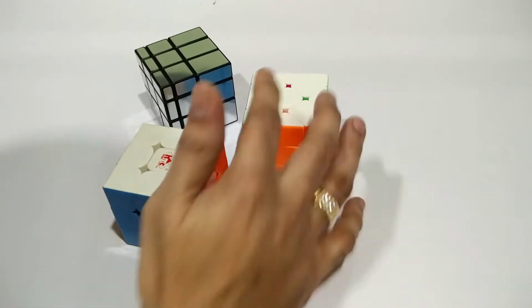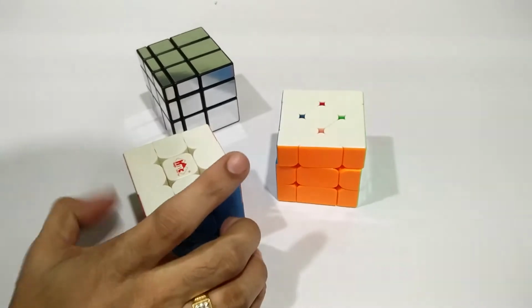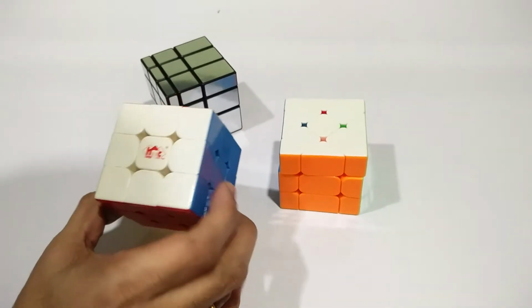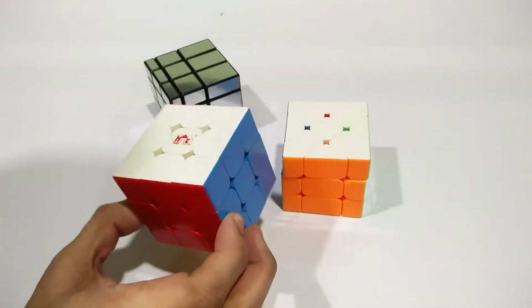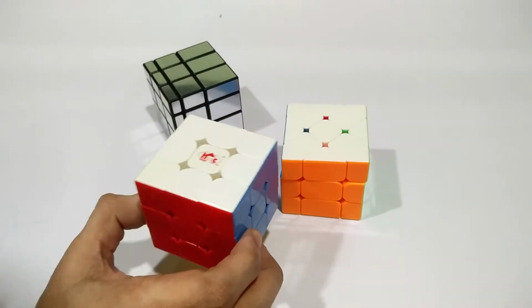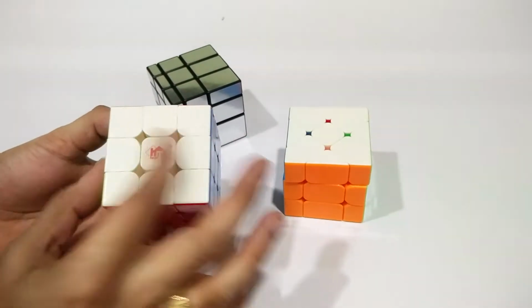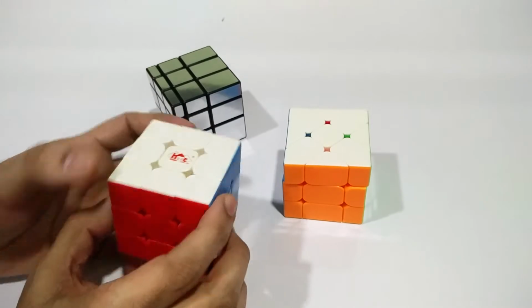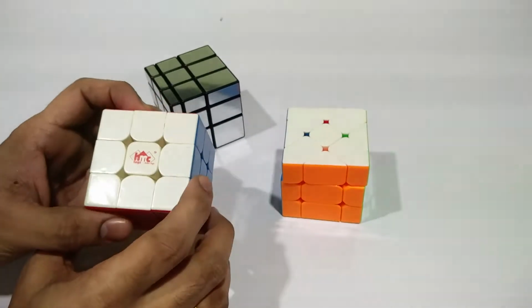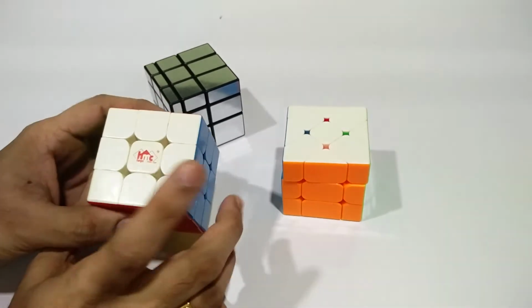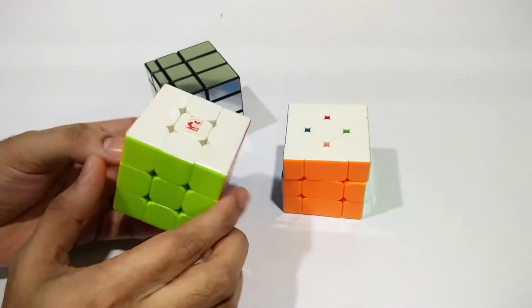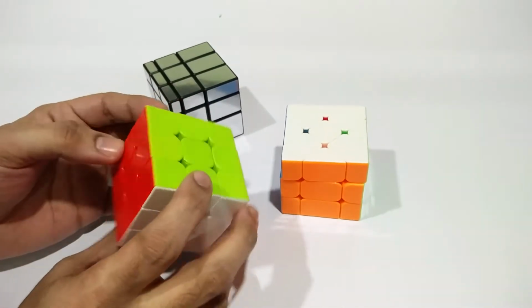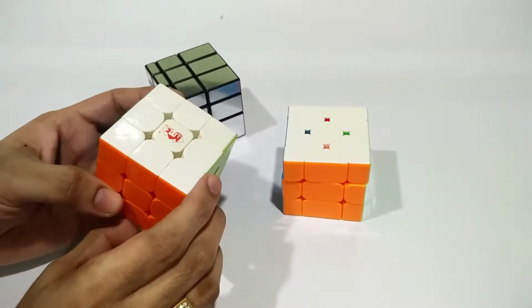And to solve any cube, you need to first understand the basic 3x3 model. This is the basic 3x3 cube designed by Rubik. It is called 3x3 because it has 3 rows and 3 columns. There are many other types of cubes available, but this is the basic cube. If you don't know how to solve this cube, then you will not be able to understand other cubes.